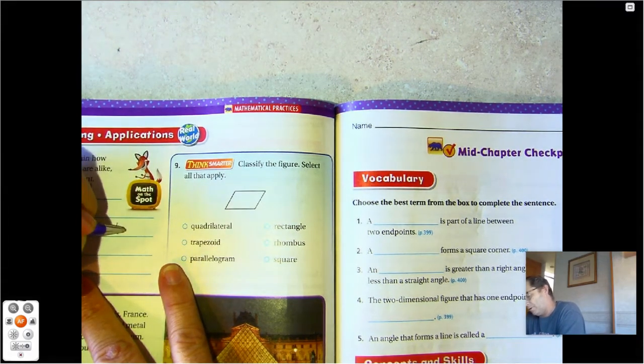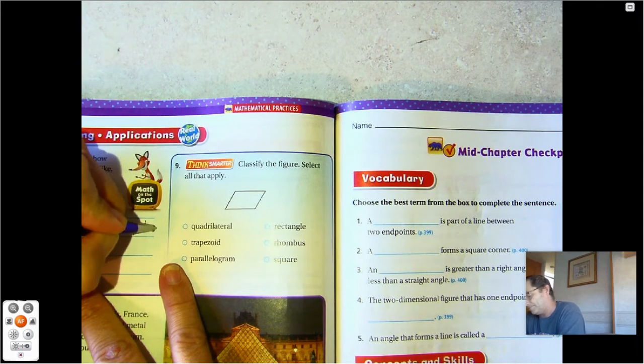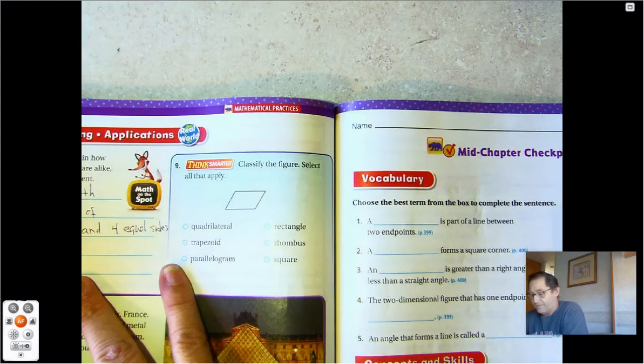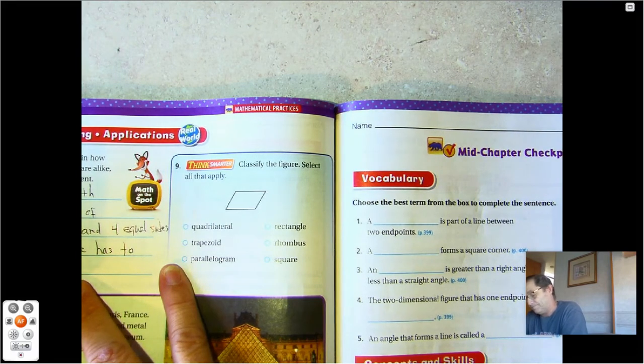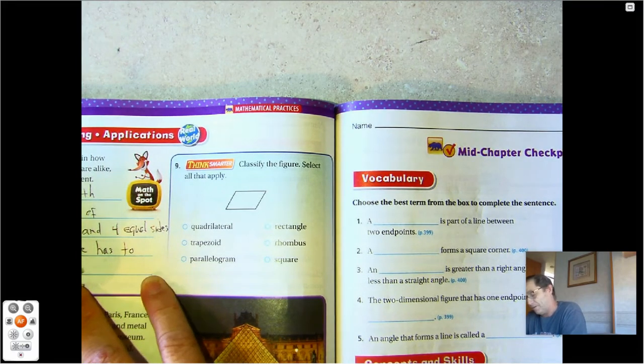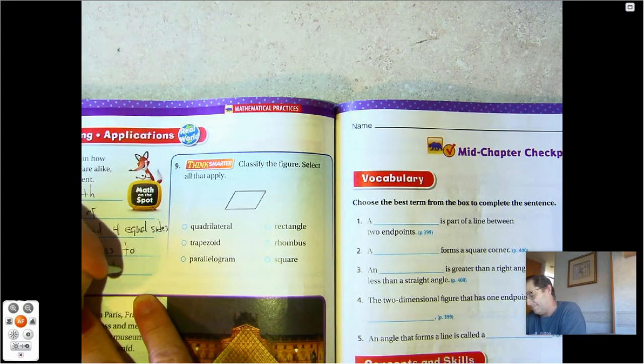and four equal sides. How are they different? A square has to have four right angles. A rhombus does not.